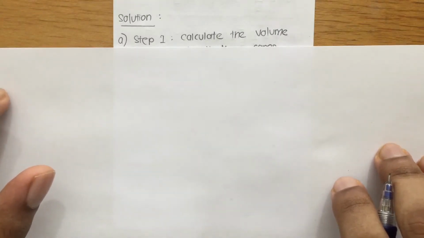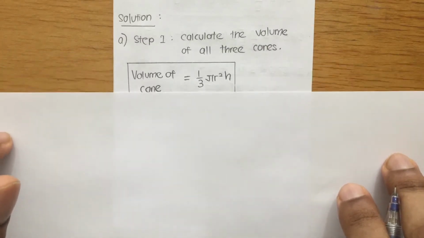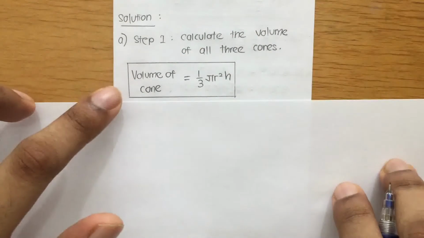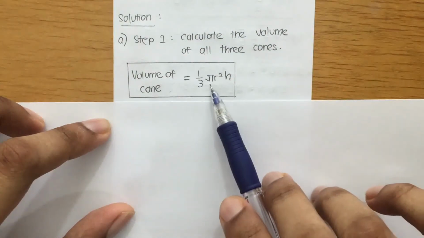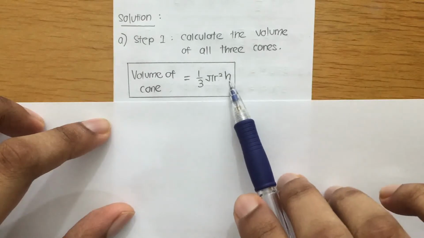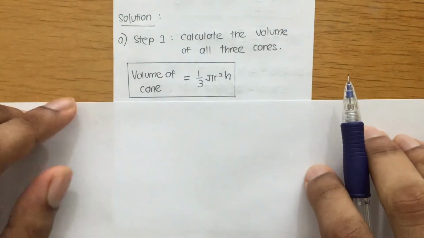For step 1, we need to calculate the volume of all 3 cones, guys. This is the formula to calculate the volume of a cone, which is equal to 1 over 3 times pi r square times h. So this is your volume of the cone. From here, let us continue.